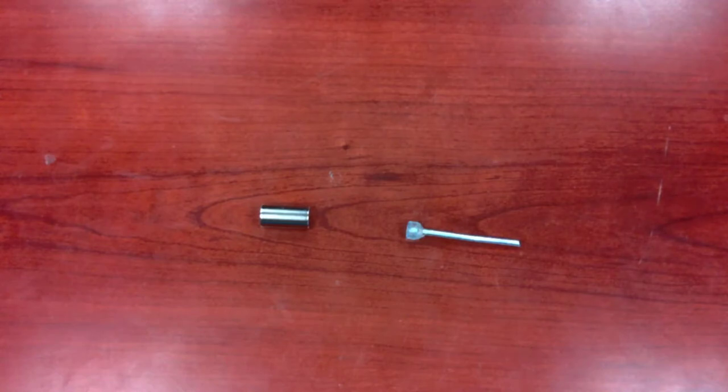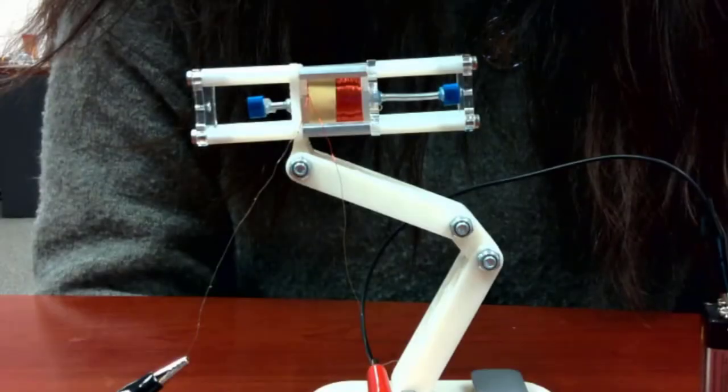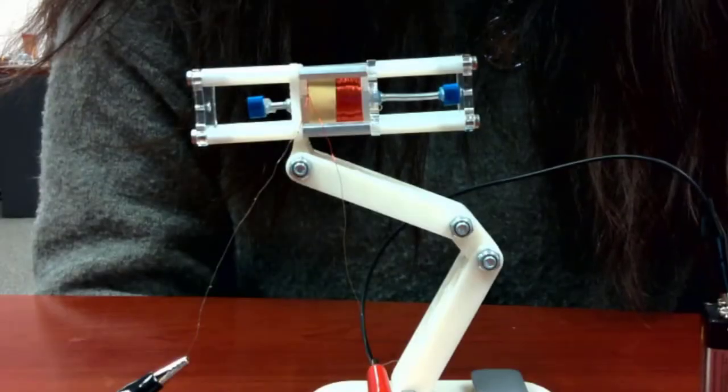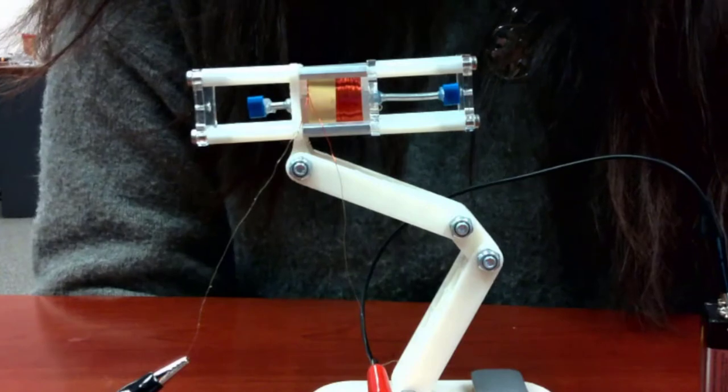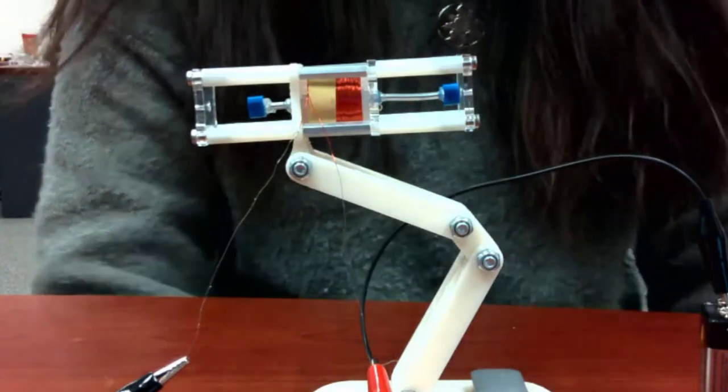In the previous lab, we learned that sound is generated by back and forth movement. One magnet can move another magnet. If I replace one of the permanent magnets with an electromagnet, I can move the second magnet by changing the polarity of the electromagnet.